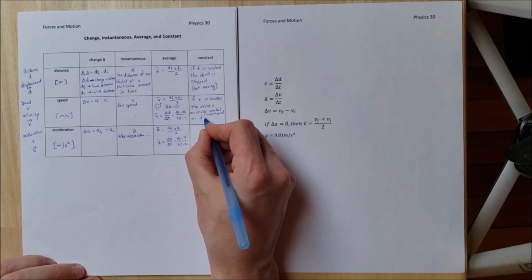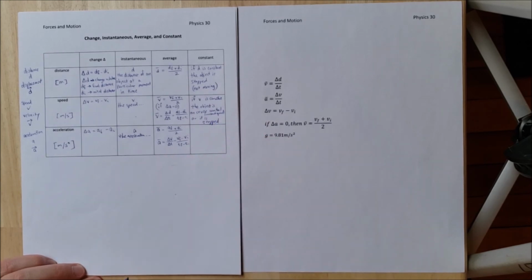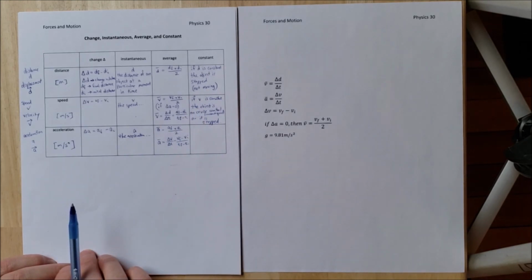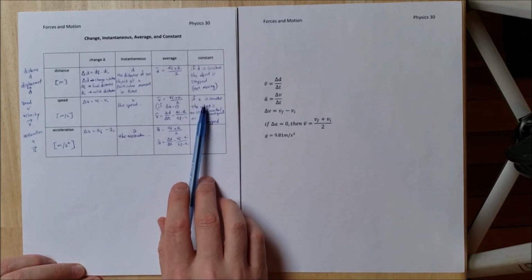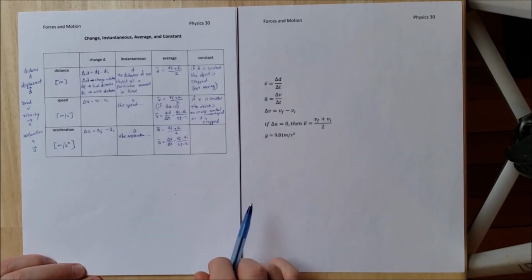Or it is stopped. So if v is constant, like if v is 0 meters per second, then you're stopped. If it's 1 meter per second, then you're on cruise control at 1 meter per second, like you're constantly moving at that speed.